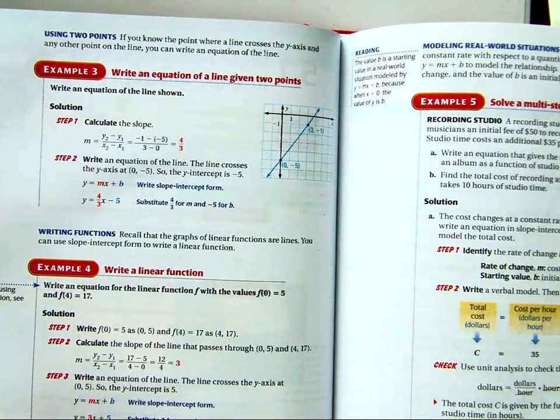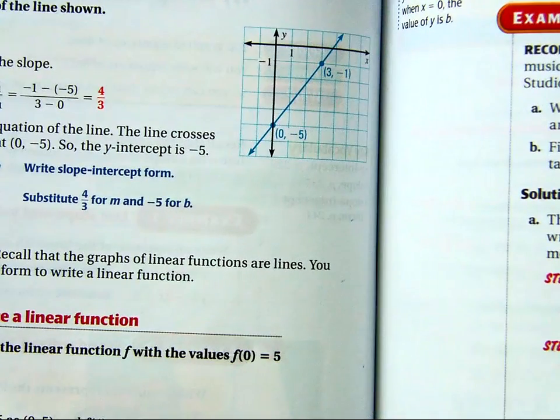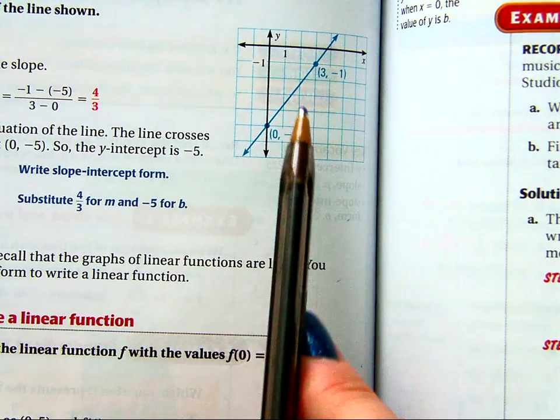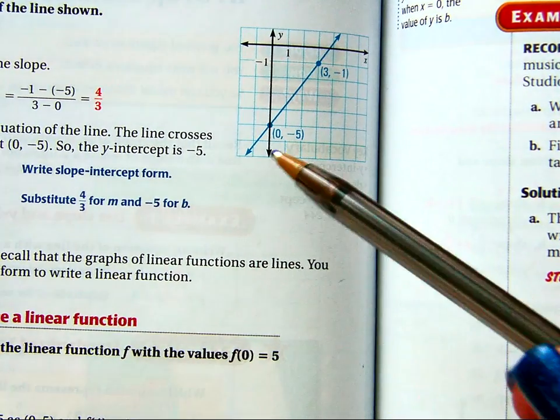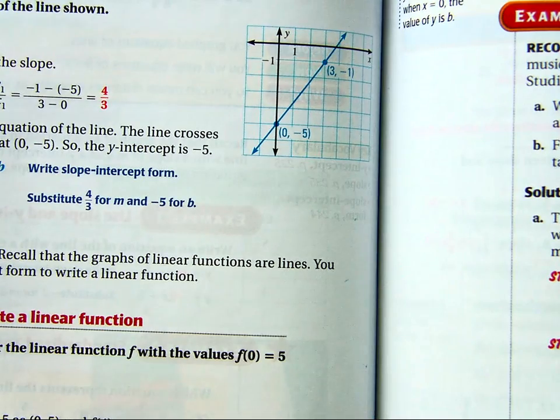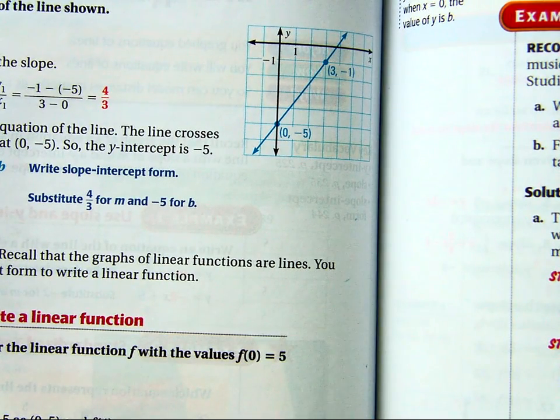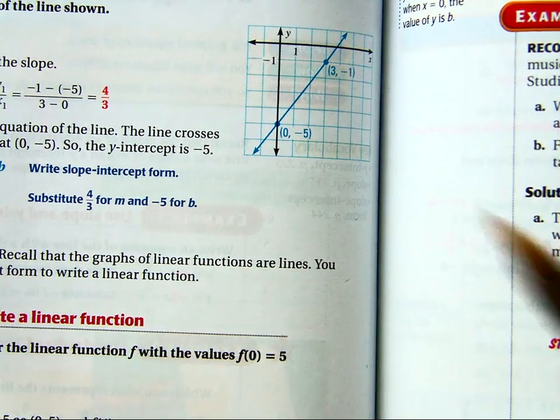And the cool thing about already having done the green sheet is you already know the shortcut. So if they give you a graph and say, hey, write the equation of that line, what do you notice that's on here that wasn't on the green sheet? They didn't really give you the points, right?